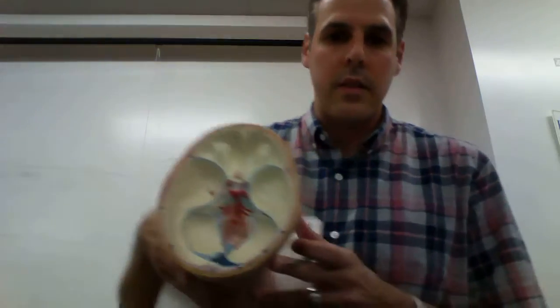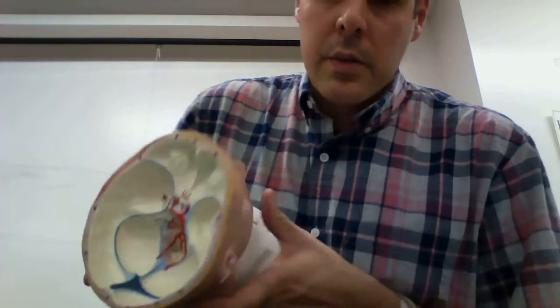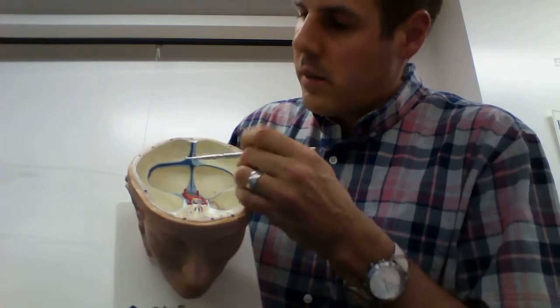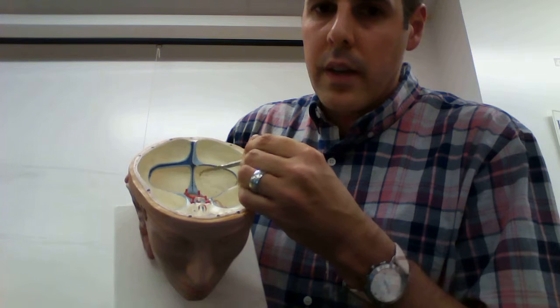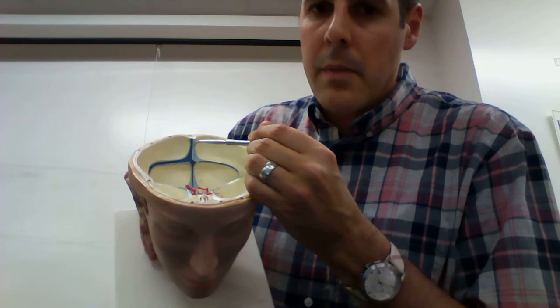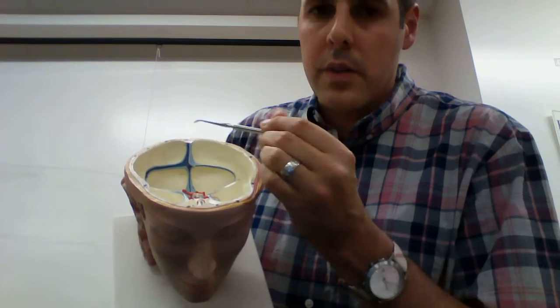There are three more sinuses right here, on this one, so you can get your bearings. This is inferior, so we have the occipital sinus right here. This right here up top would be the superior sagittal sinus we saw before.